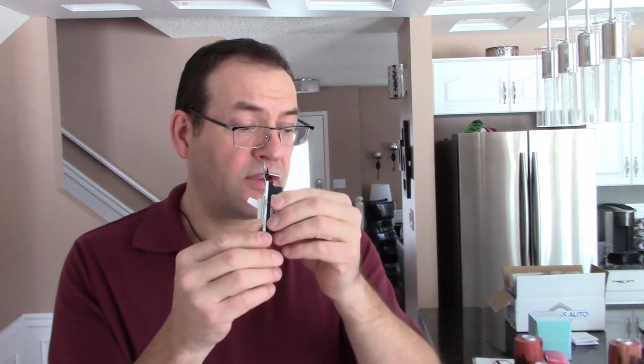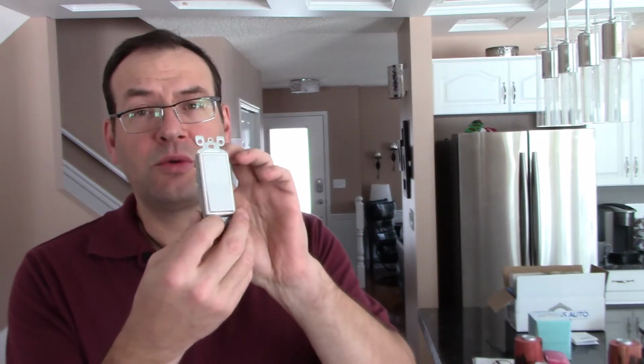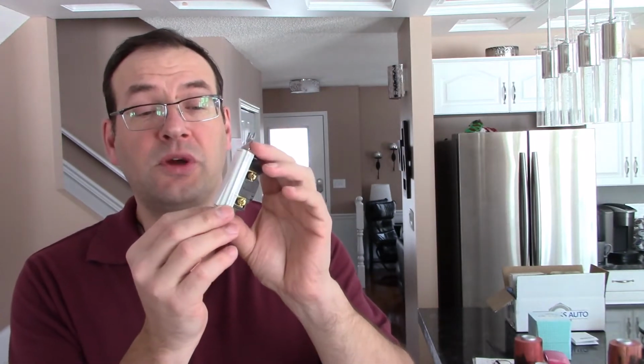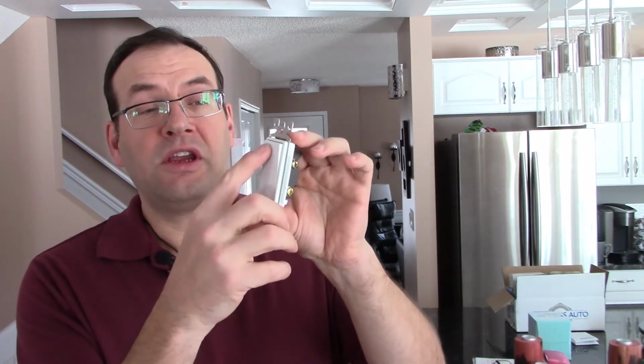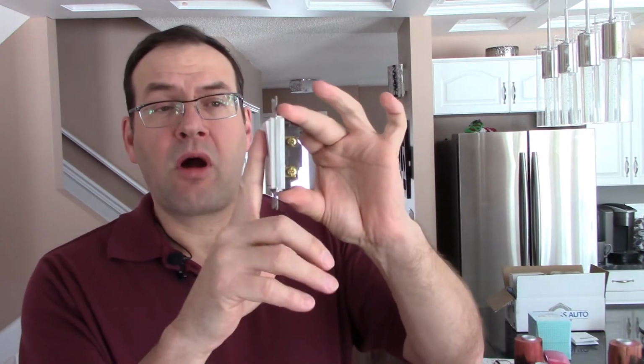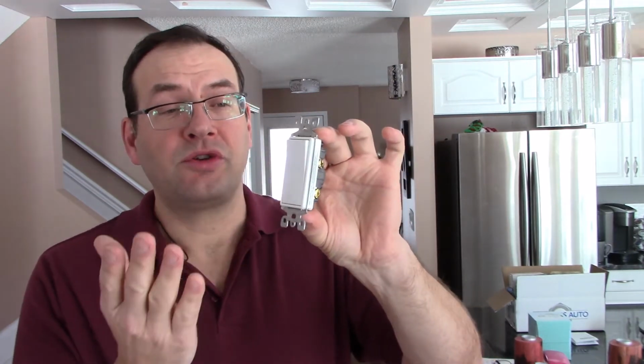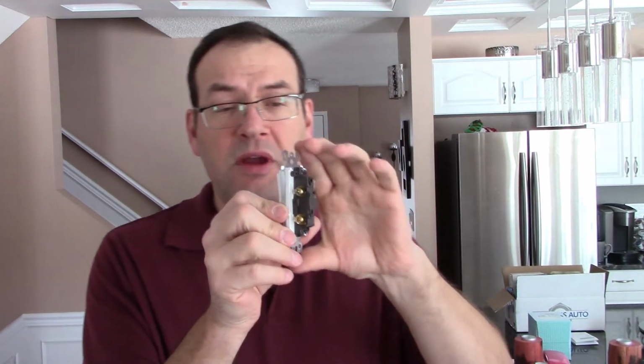I have another example here, this particular kind, people know this one as a Decora switch. It's kind of a decorative style switch. And you see here, this is more of a rocker action. It rocks back and forth. That's called a rocker switch. Most people call this a Decora switch. It's a rocker switch. You'll see the same kind of idea.